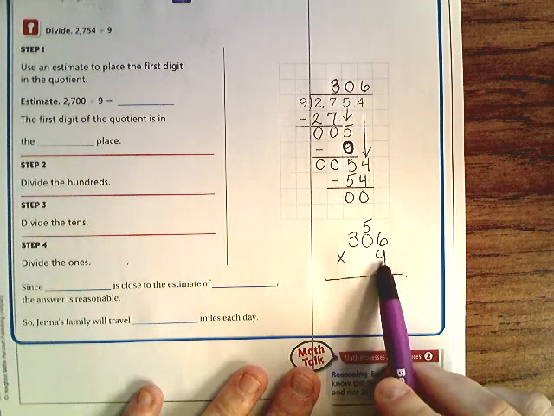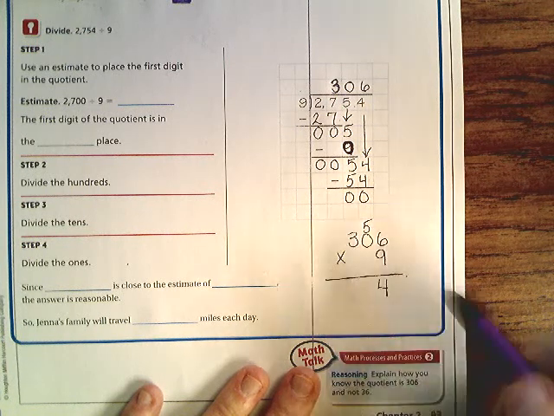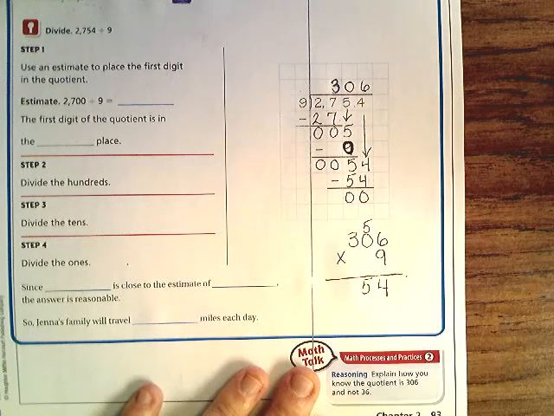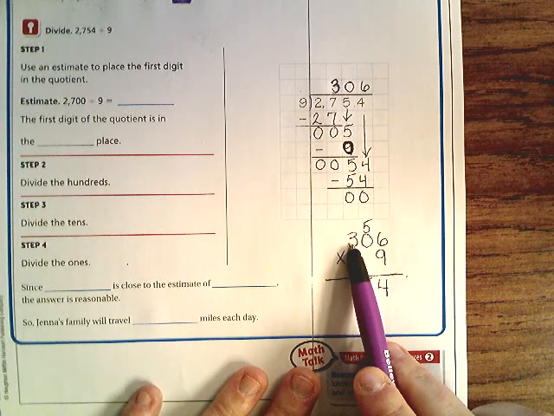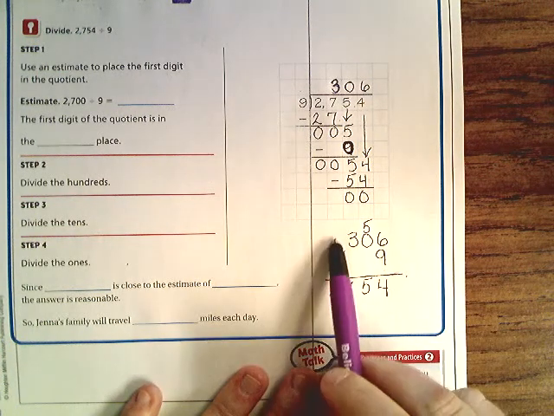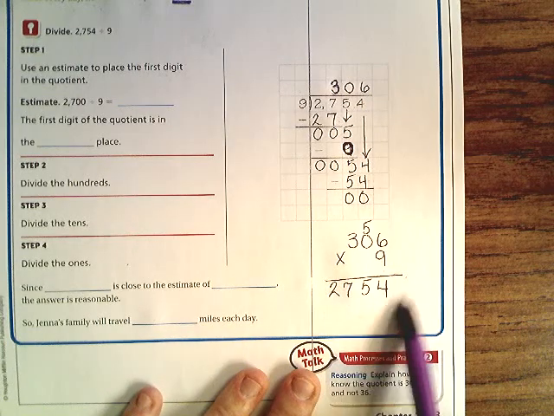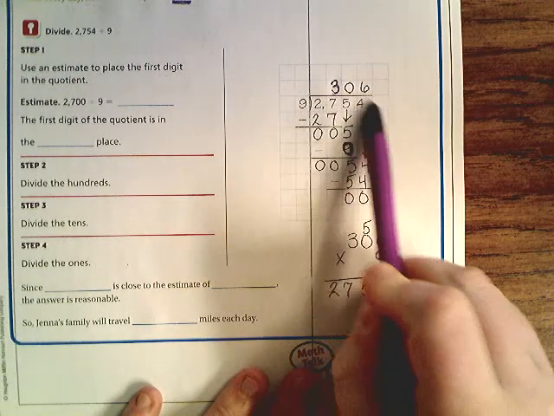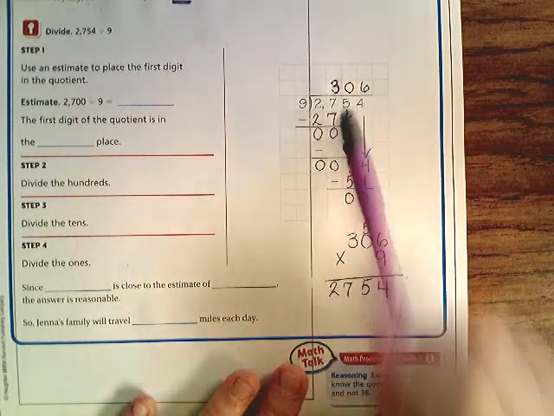Okay? 9 times 0 is 0, but if we add 5 to that, we get 5. And 9 times 3 is 27. And we can write our 27 out here because we have no more numbers to multiply by. So this number here should match your big number inside the cage. It does, so we know our math is correct.